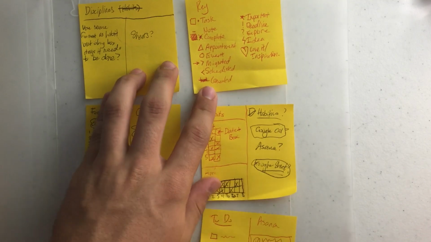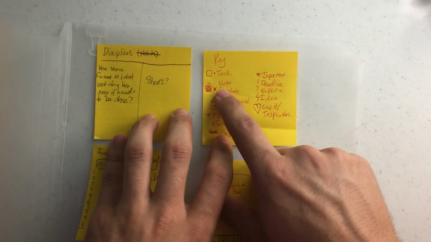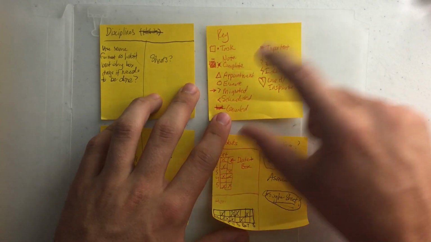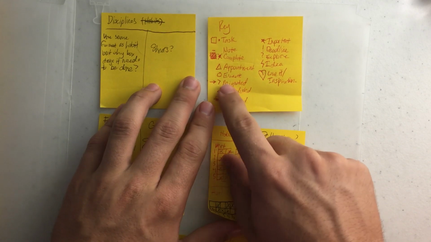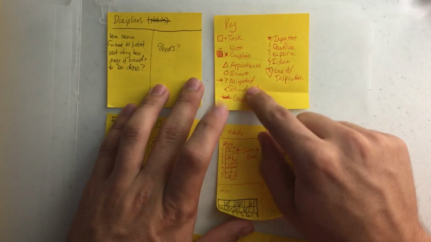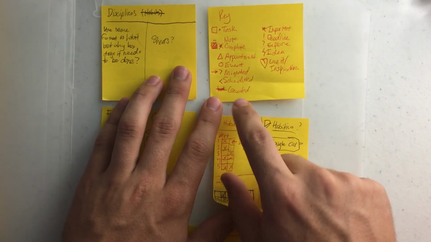Here's the key. What I like to use is the boxes, or you can use a dot for a task, a dash for a note. Complete is either a shaded in box or an X'd out dot. A triangle is an appointment. A circle is an event. An arrow or like a sideways caret is migrated. Left caret is scheduled, so I might be using that.